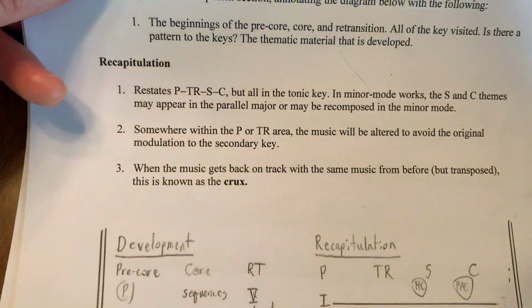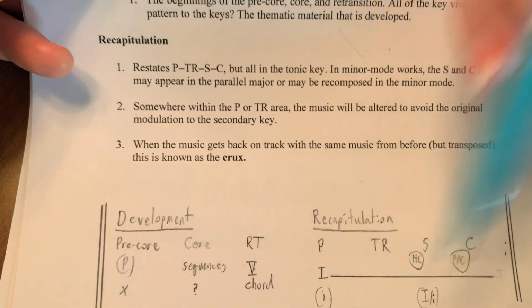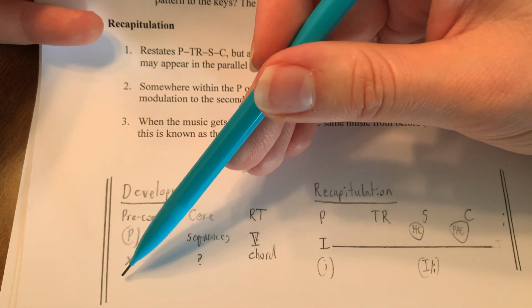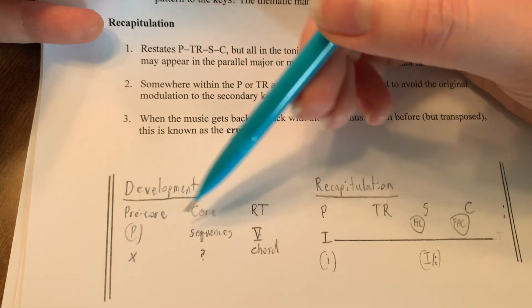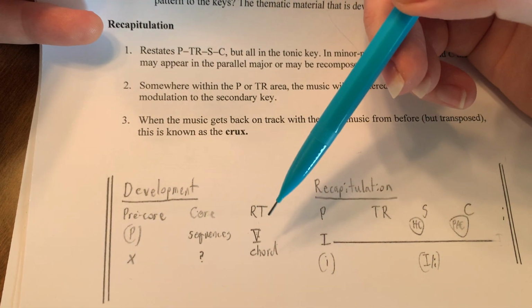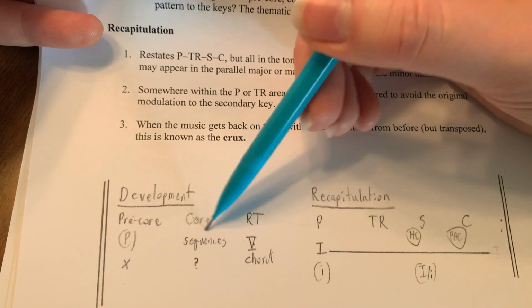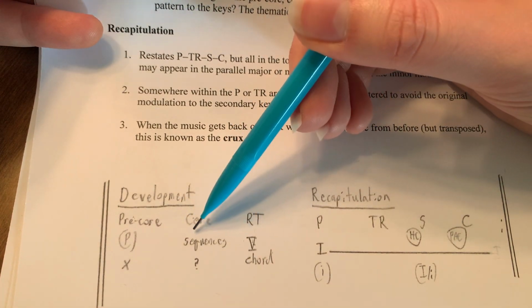And I want you to use this, I know there's not too much room, and try to fill in some of the information. Down here, fill in what keys happen. Fill in the beginning measures of the pre-core, core, and retransition. Also, try to note around here what themes are being developed.